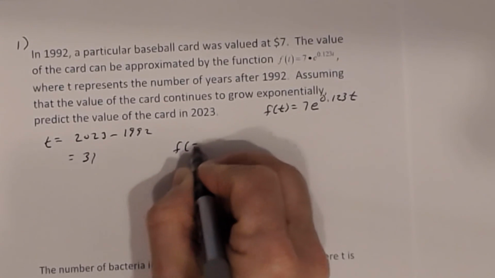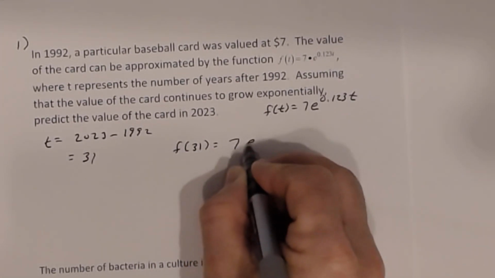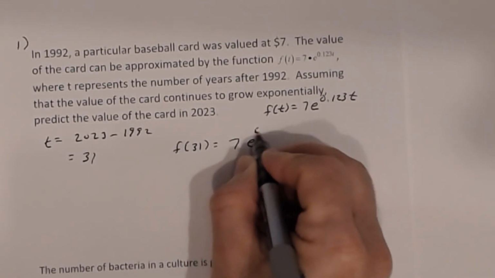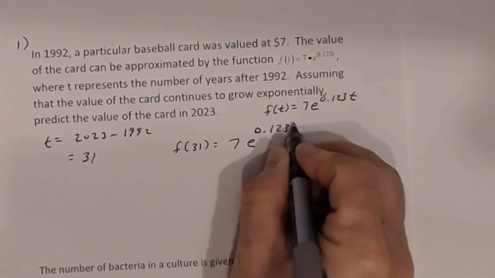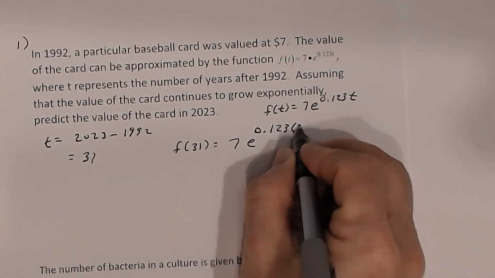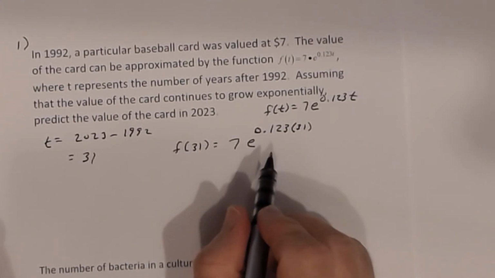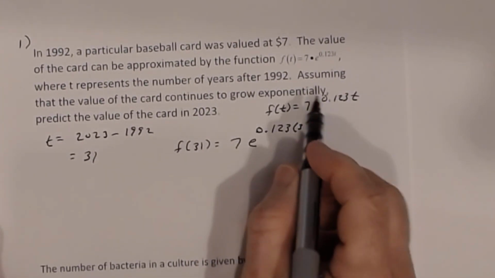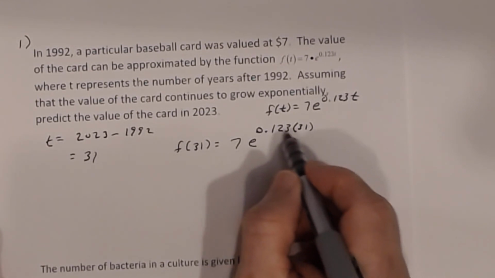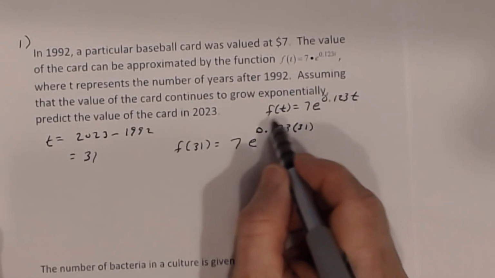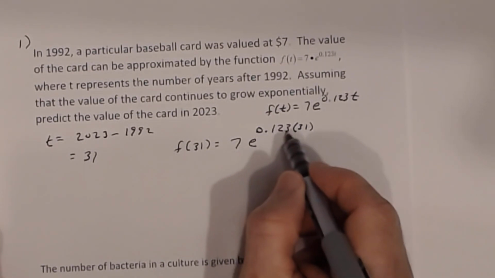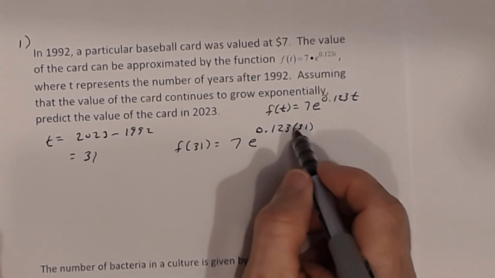So f of 31 then will equal 7 times e to the 0.123 times t, and t, remember, is 31. All right, now you got to know how to use your calculator with this. So keep in mind that the exponent is a product of two factors. You have 0.123 and you have 31.